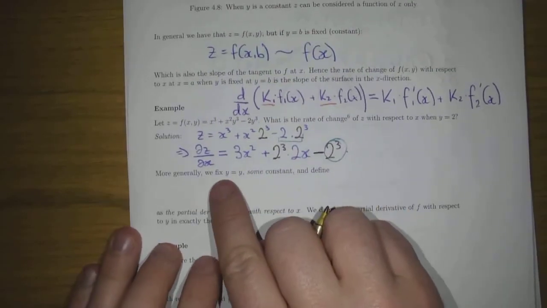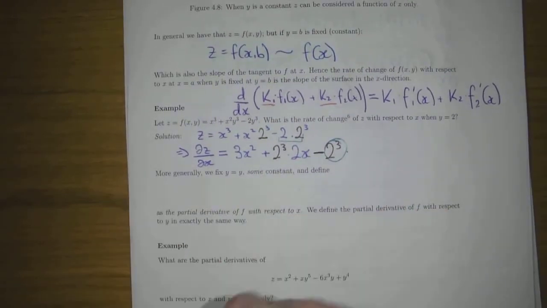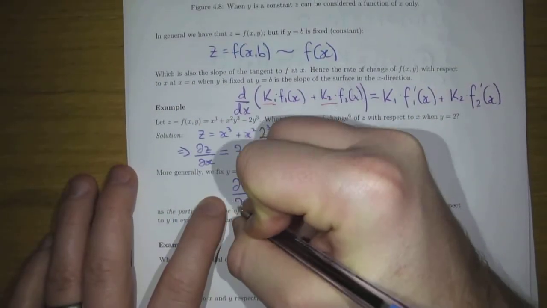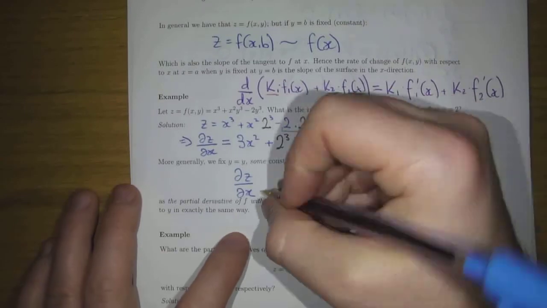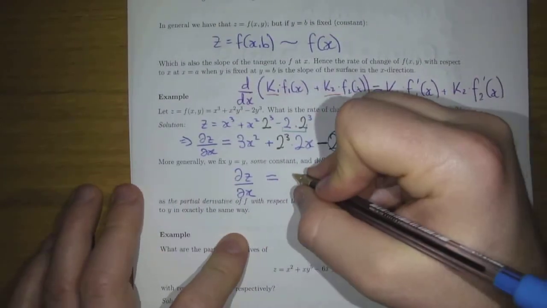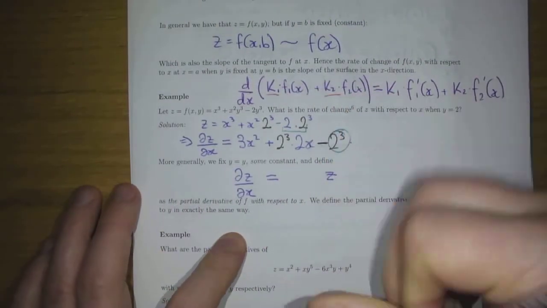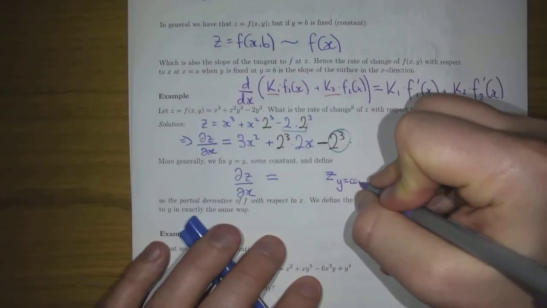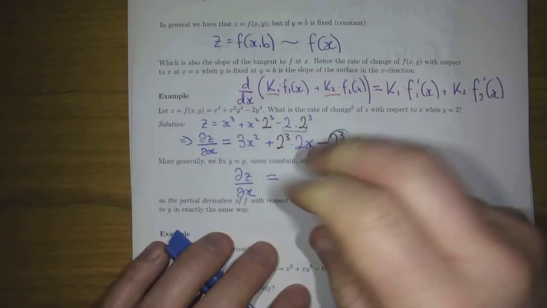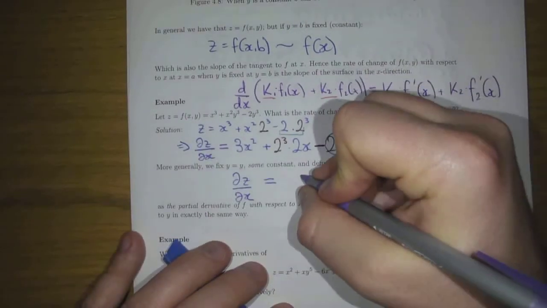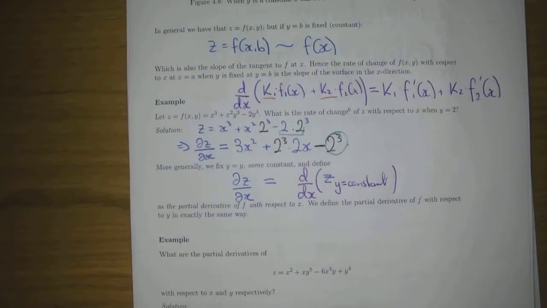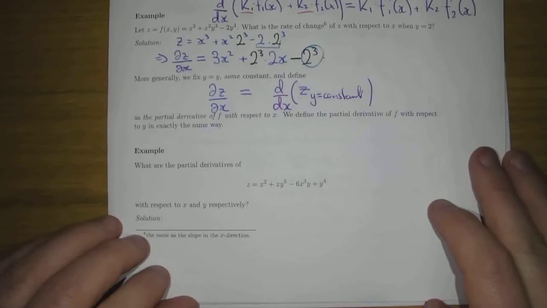So more generally, we fix y not equal to 2, but y some constant that we don't specify, and we define the partial derivative of z with respect to x as the same thing as take z, put y equal to a constant, which we also call y, and then just differentiate it as normal. That's kind of what's going on. And similarly, you can do the partial derivative of z with respect to y. Now we'll do some examples.